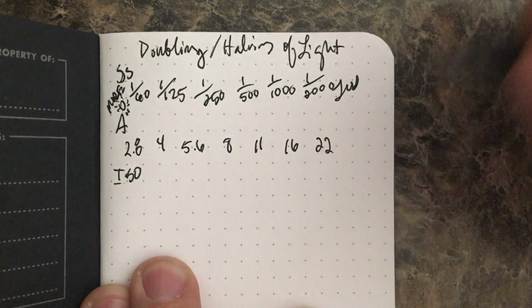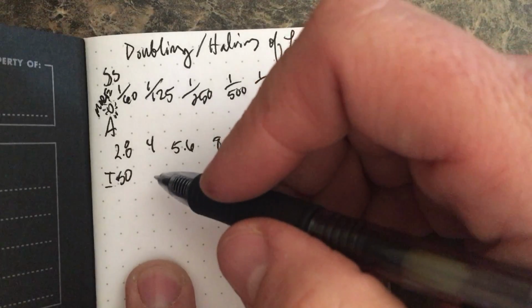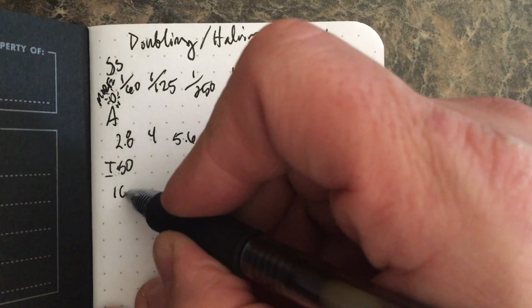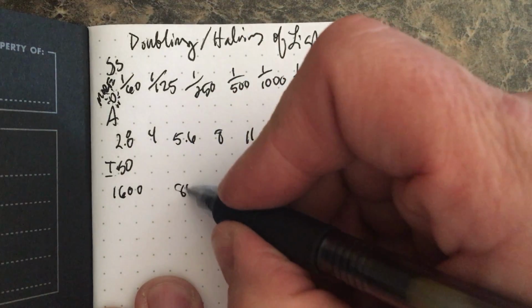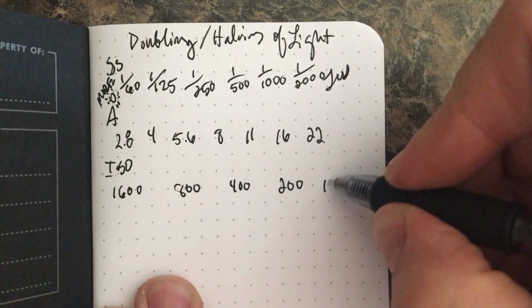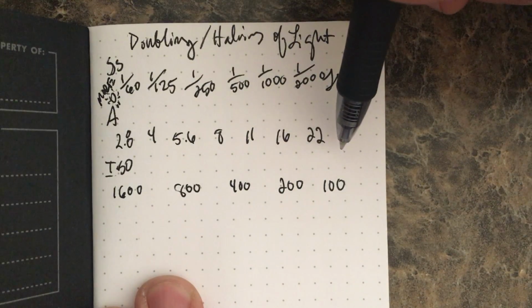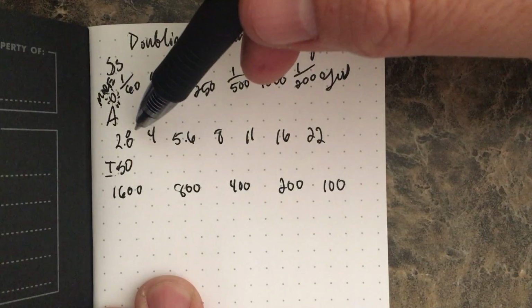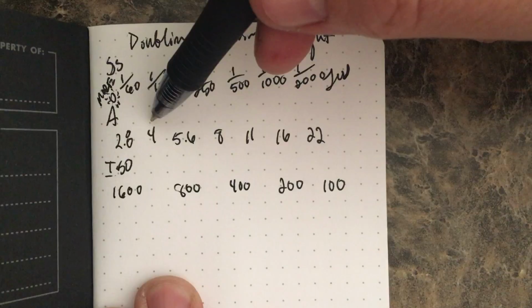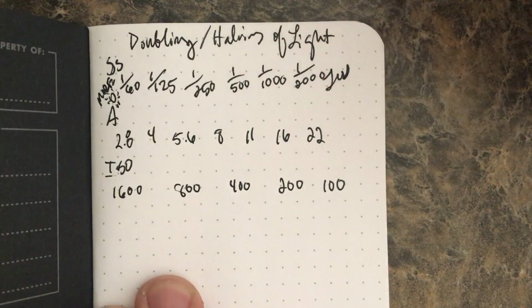And then ISO, so now it's not more light, less light. It's more sensitive, less sensitive. So some standard ISOs: 1600, 800, 400, 200, 100. Okay. Now these are all standard or full stops. So a 4 is one stop less light than the 2.8. Okay, so that's why I have you write those out at first.